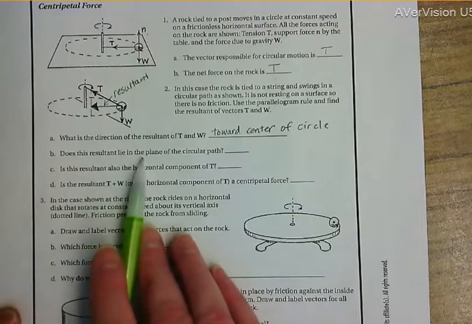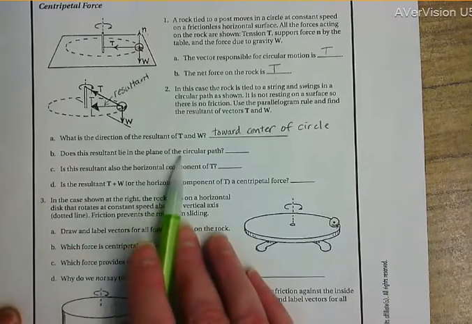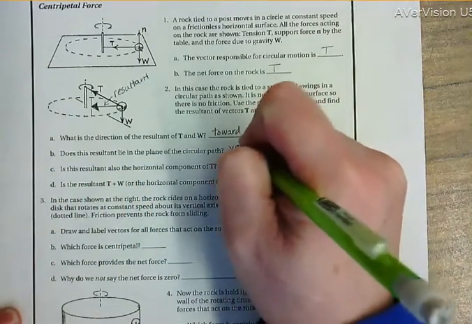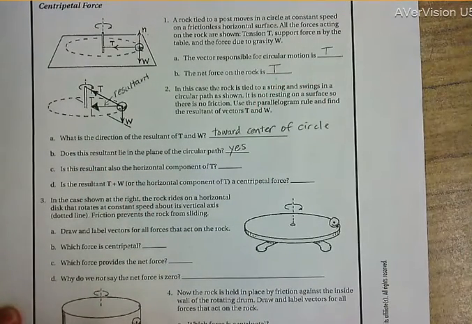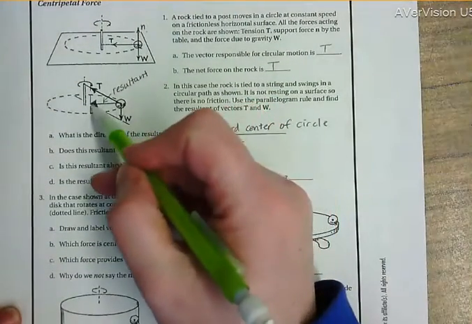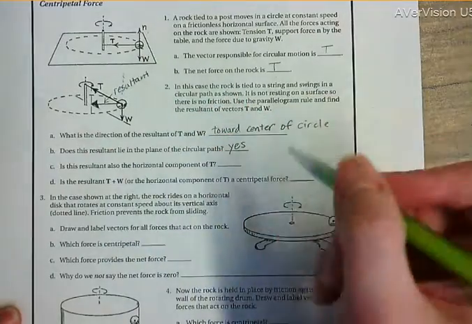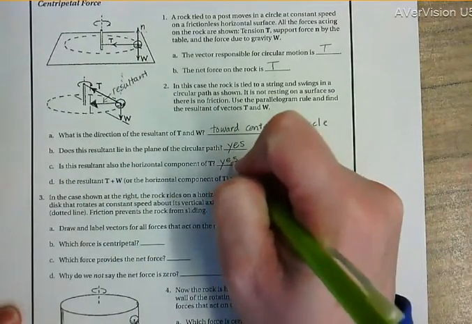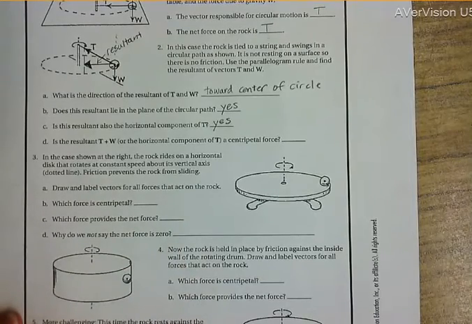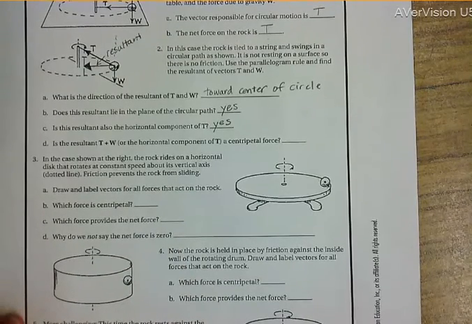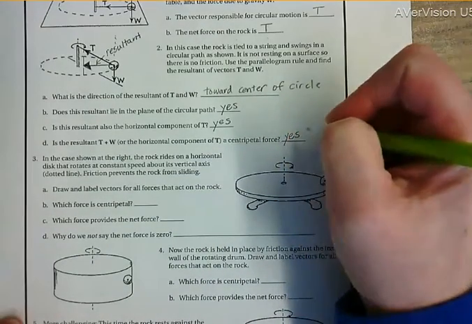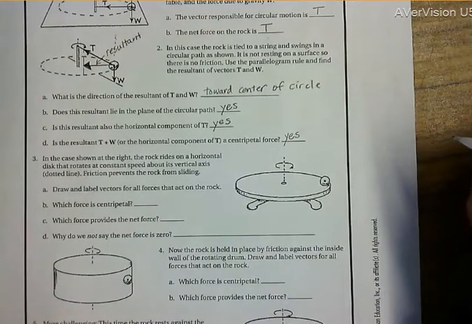Does this resultant lie in the plane of the circular path? So, does it lie in this plane? Yeah, it does. Is the resultant also the horizontal component of our tension? Remember our tension has a horizontal and a vertical component, and yes, it would be the horizontal component of our tension. Is the resultant of tension and weight, or the horizontal component of tension, a centripetal force? Yes, because it's directed towards the center of a circle.